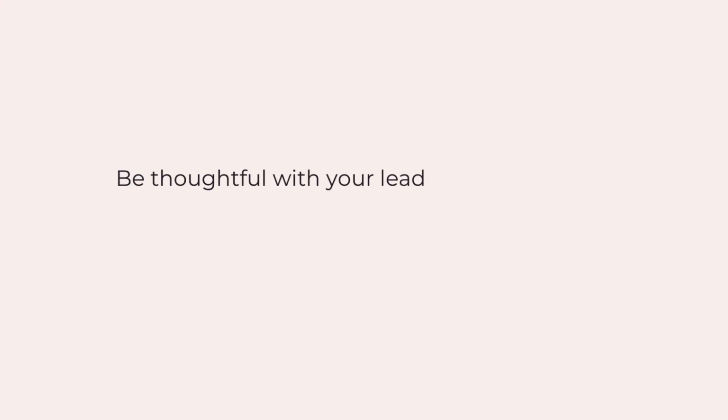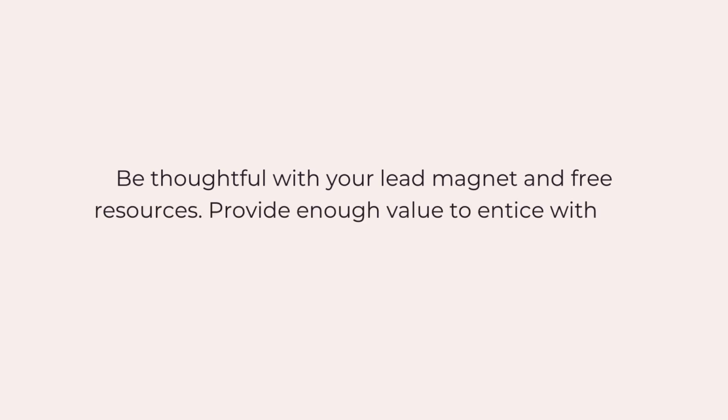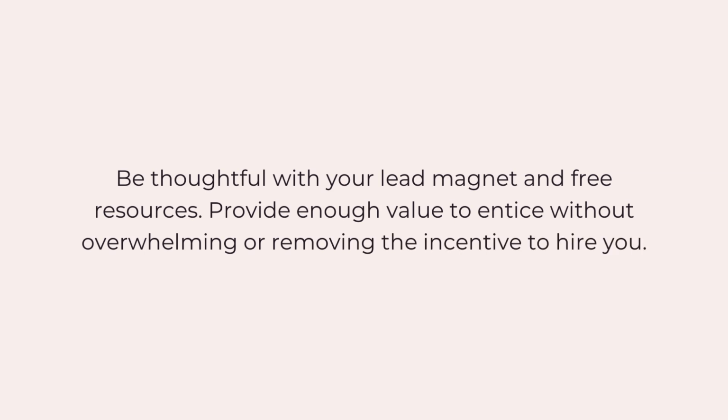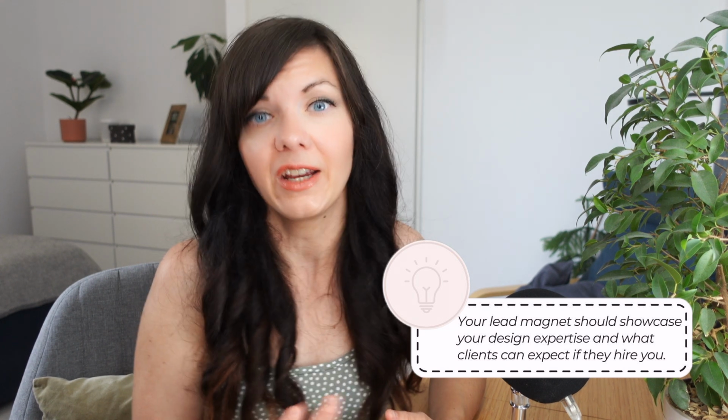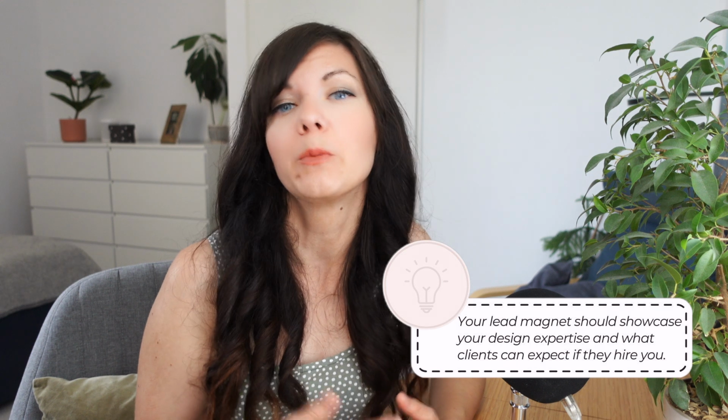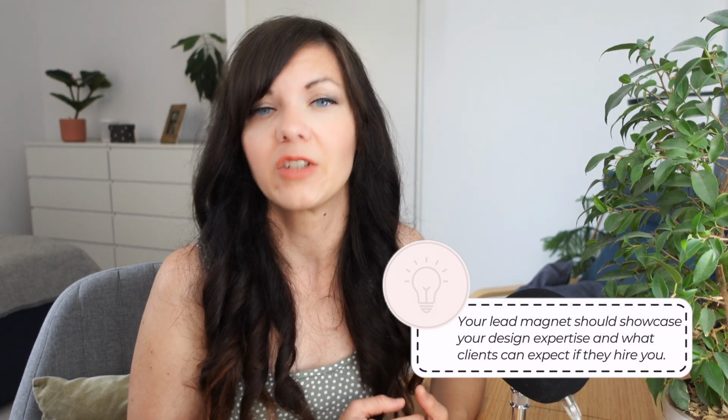Oh, and here's a tip. Be thoughtful about what you include in your lead magnet or other free resources. You want to provide enough value without overwhelming people or giving away everything so that there is no incentive to hire you. Your lead magnet should give potential clients a taste of what they would get if they hired you, as well as a look into broader possibilities of your design expertise.